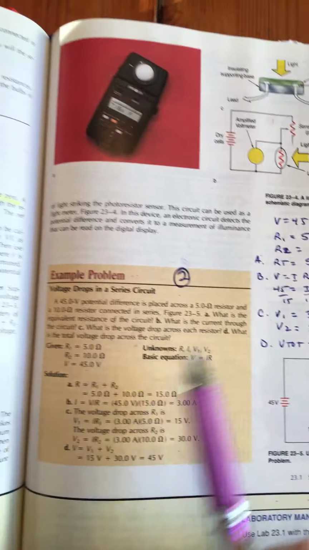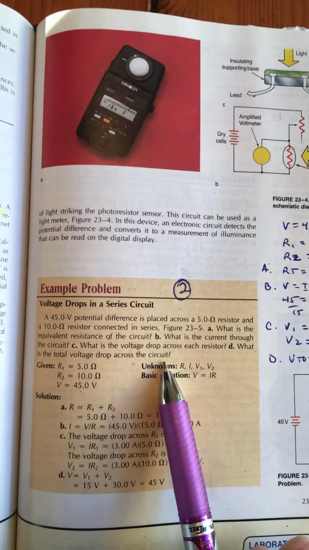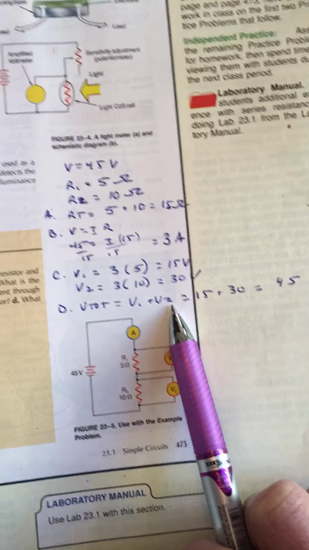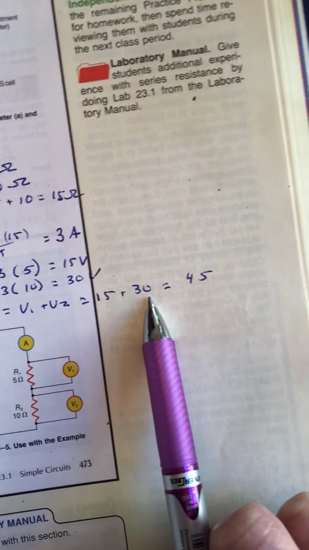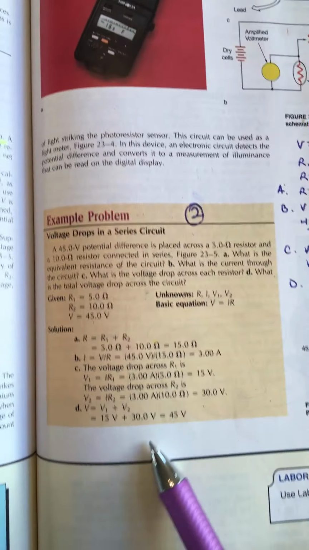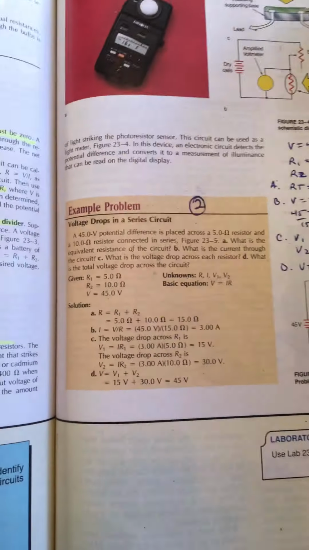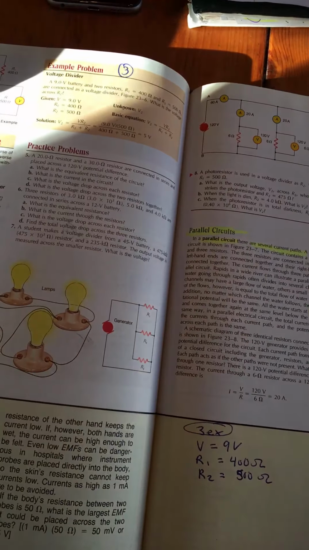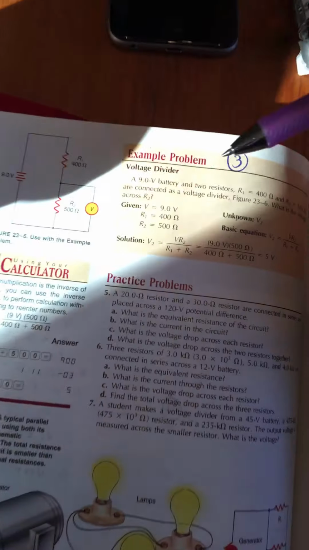Okay, next one. What is the total voltage drop across the circuit? Voltage total is equal to the voltage drops added up. So 15 plus 30 is 45 volts. See, these are fun problems, aren't they? They're simple and pretty fun. All right. Oh, here's our problem right there. I'm like, here's the work, where's the problem? There it is.